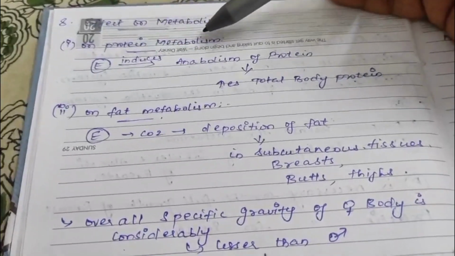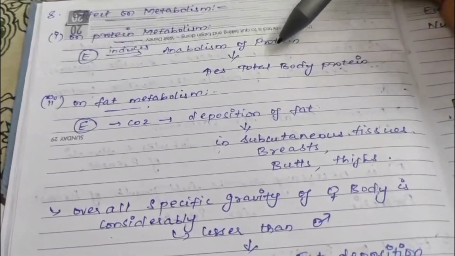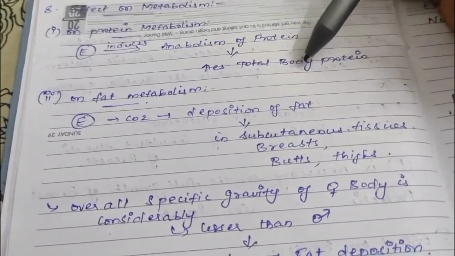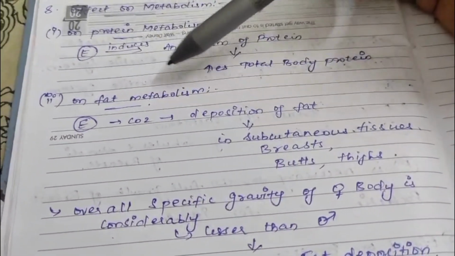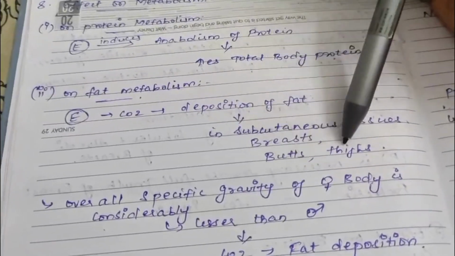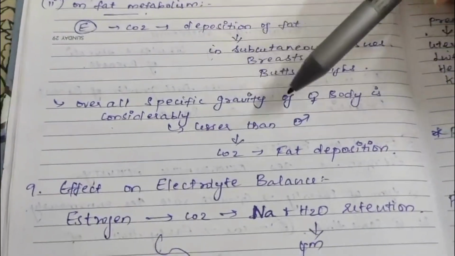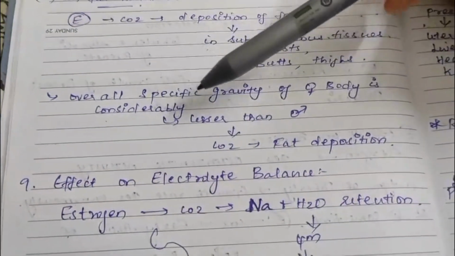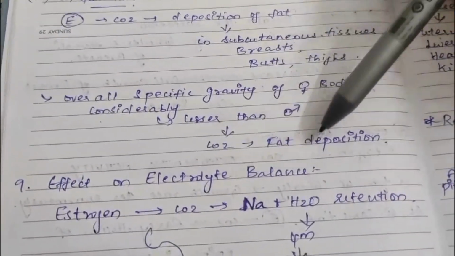On protein metabolism, estrogen induces the anabolism of protein, which increases the total body protein. On fat metabolism, estrogen causes the deposition of fat in subcutaneous tissues, breast, buttocks, and thighs. Overall, the specific gravity of a female body is considerably lesser than the male because of the fat deposition.